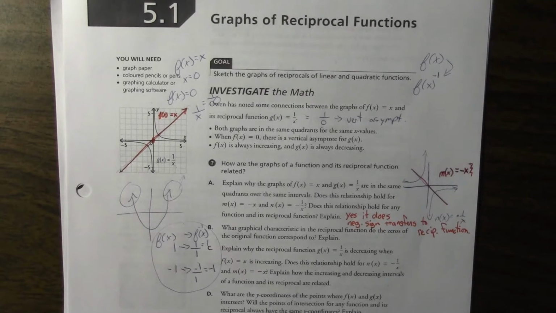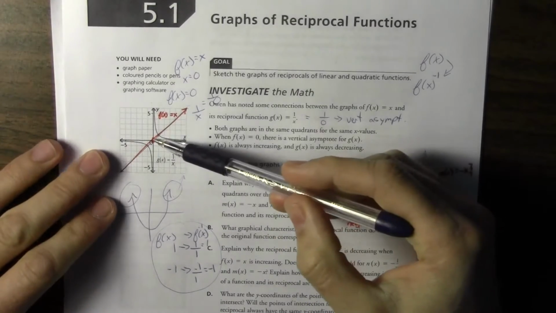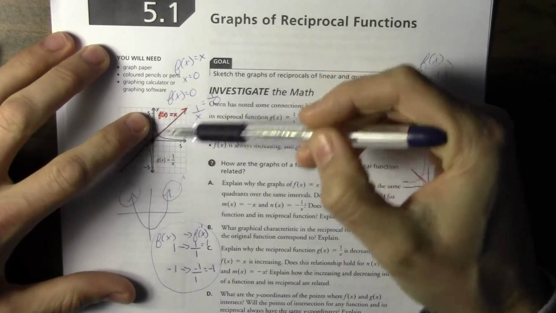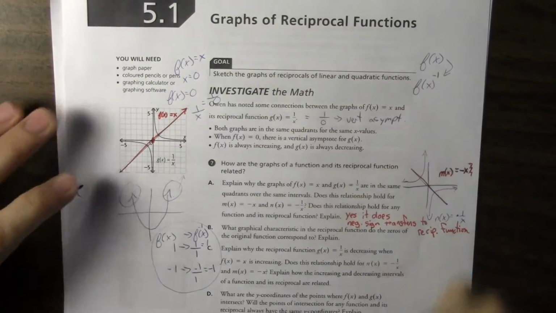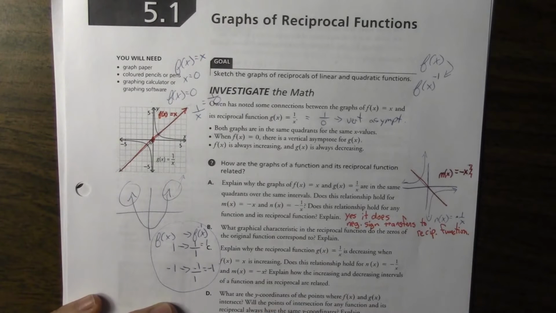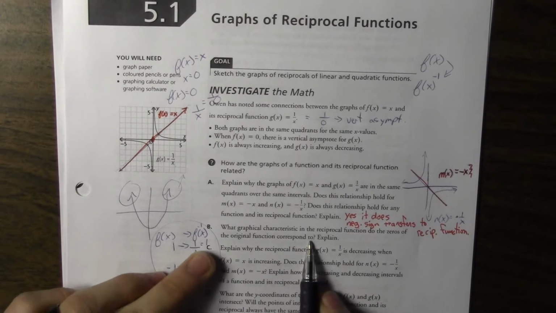So that means any positive y values for the original function are going to be positive y values for the reciprocal function, and likewise vice versa for negative values. B. What graphical characteristics in the reciprocal function do the zeros of the original function correspond to?